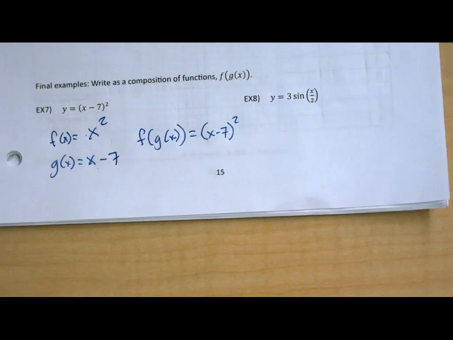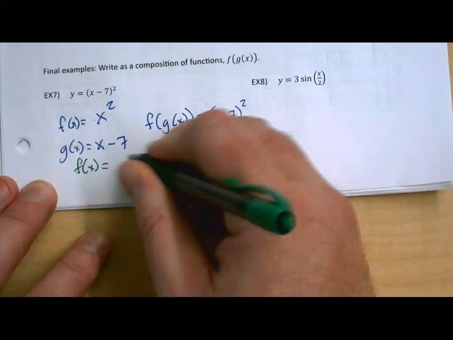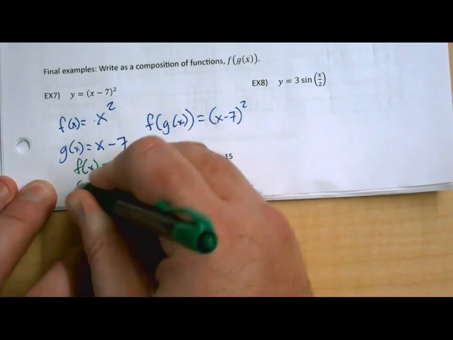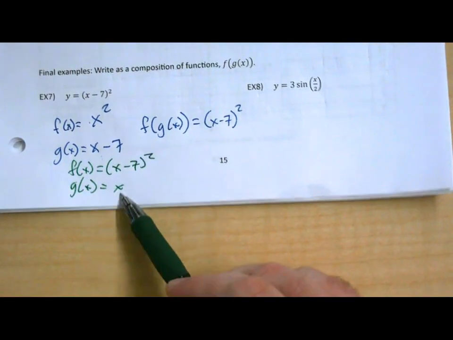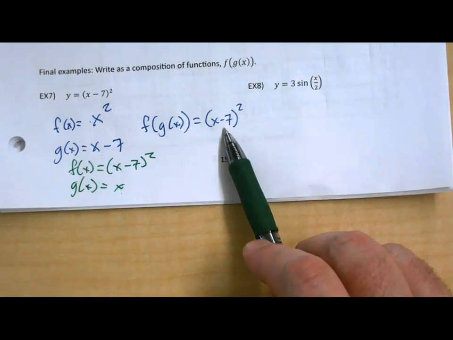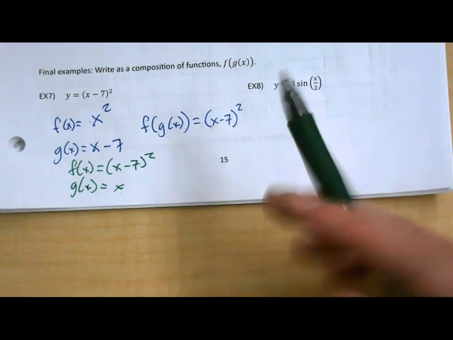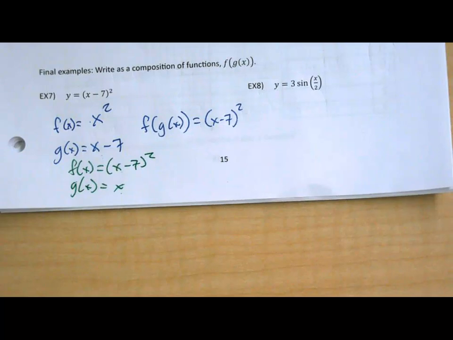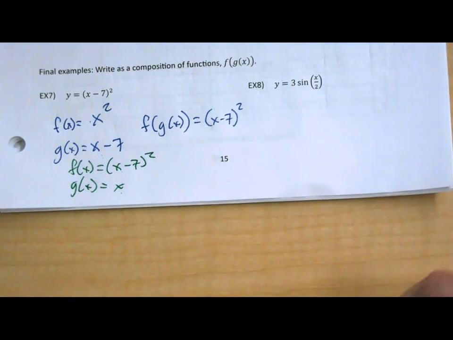Now, last year, I had a student say, couldn't I just say f of x equals x minus 7 squared and g of x equals x? If I plugged x into this in place of x, wouldn't I get this? I was like, that is genius. That is super efficient. Lazy efficient? I don't know. You make the call. There's a bit of a judgment call in there. But this is another one. So there's not one correct answer to this. There would be an infinite number of correct answers to it.